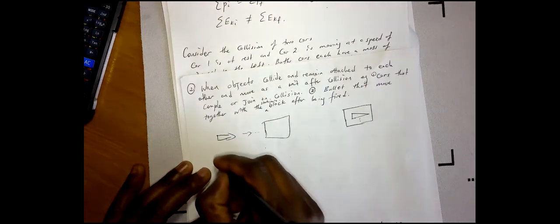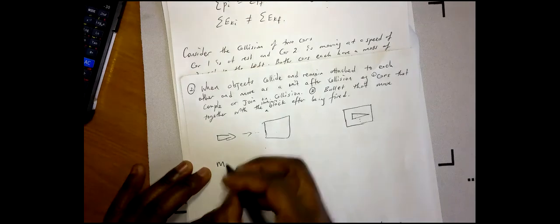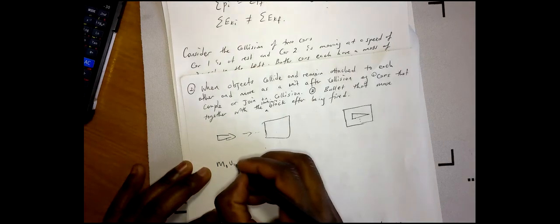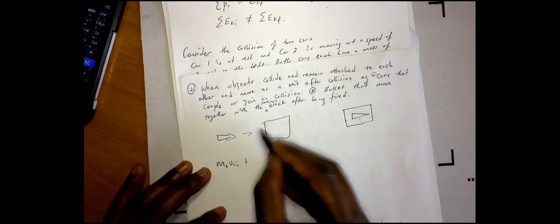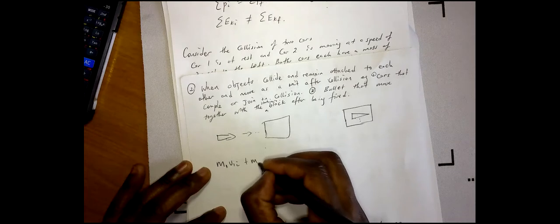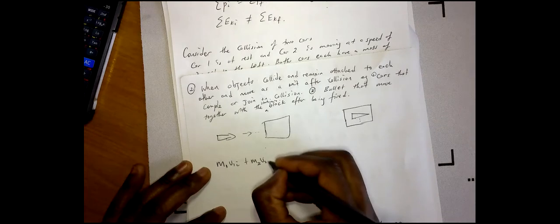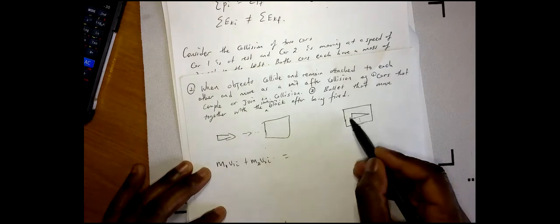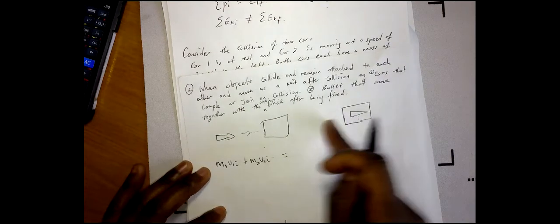So how do you represent that scenario? It's going to be M1 V1 initial plus M2 V2 initial, because they are separate, is equal to, but now they are together, so they have the same velocity, moving at the same speed.